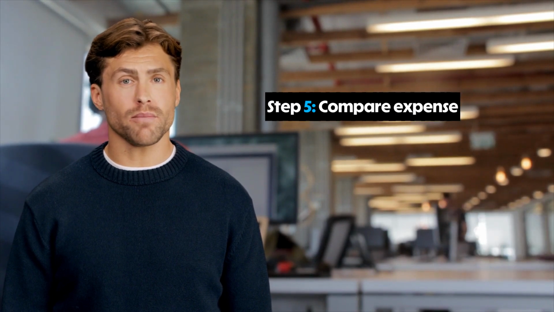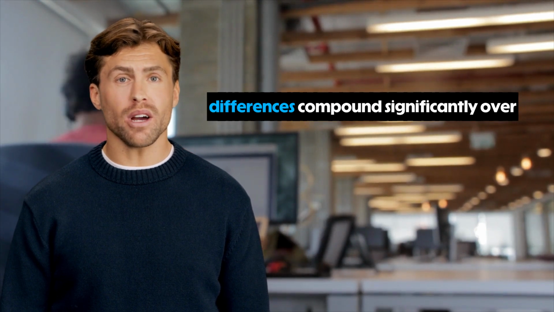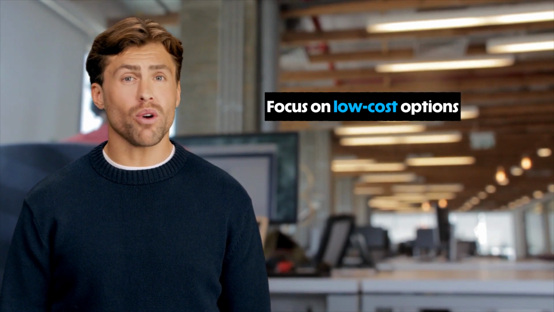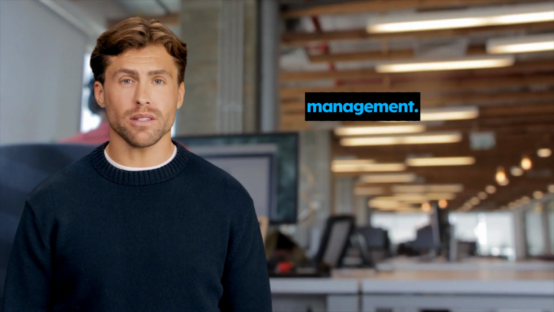Step 5. Compare expense ratios among similar ETFs, as even small fee differences compound significantly over time. Focus on low-cost options from reputable fund companies with large assets under management.